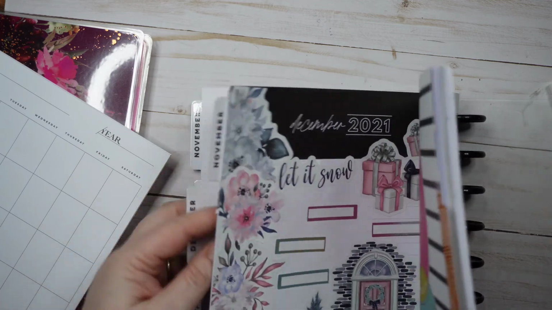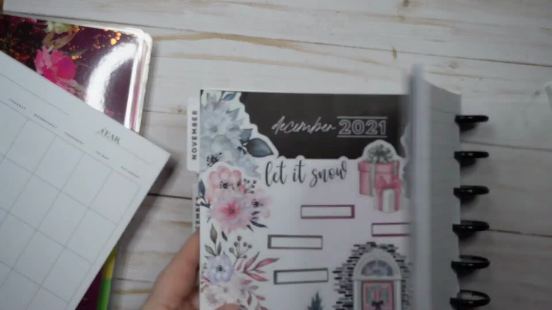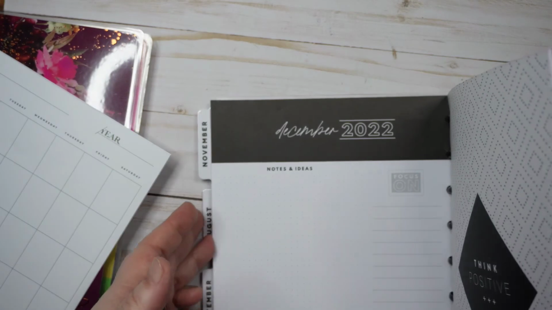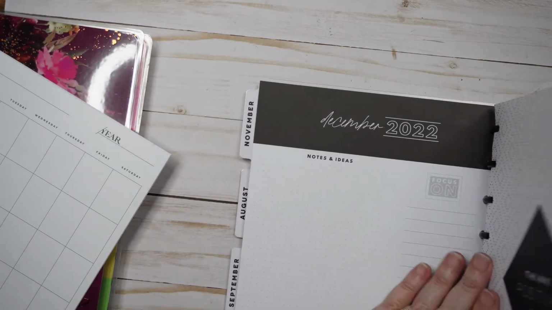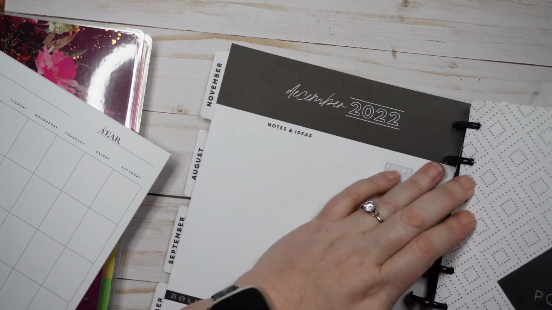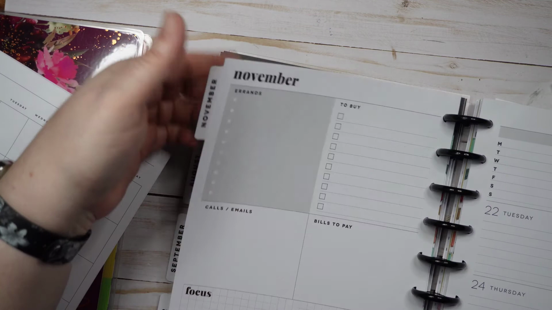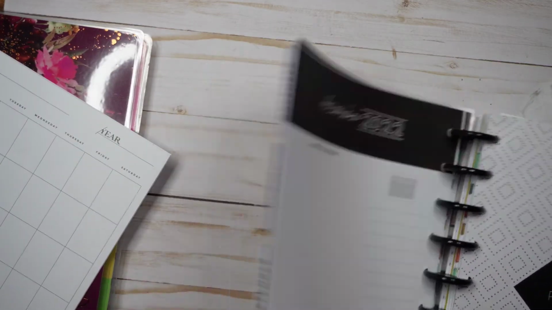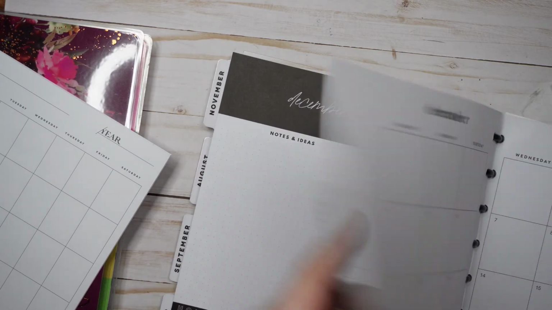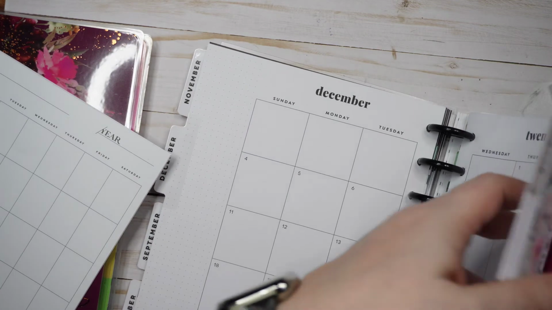even though I think I had some sort of, maybe I didn't put it in. Interesting. Okay, so this is 2022. That's July. This is December of 2022.